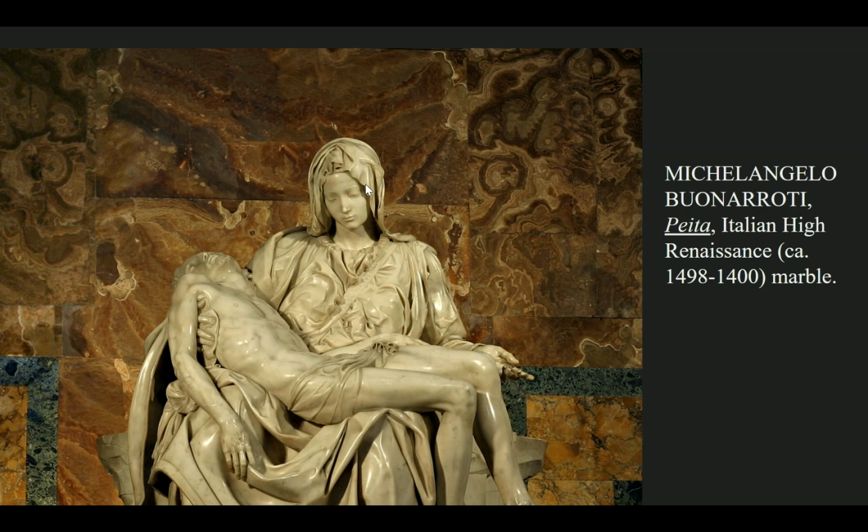We can see this, it's not a dramatic, theatrical depiction of grief, of sorrow, but we see this moment of shocked contemplation, like holding her dead son.